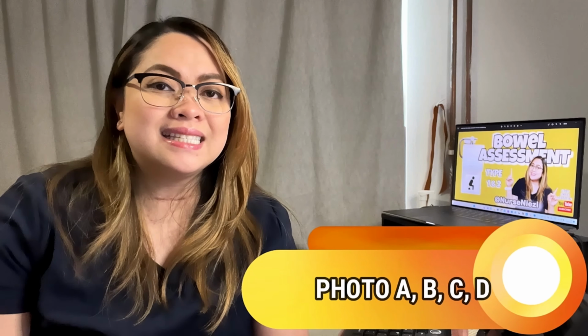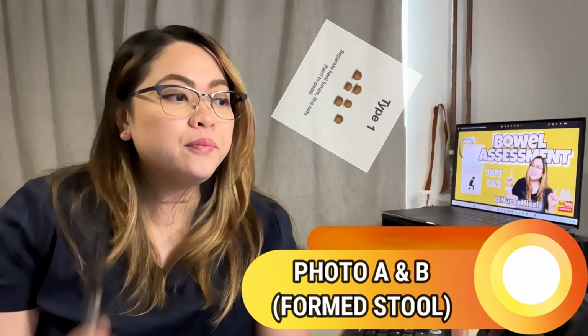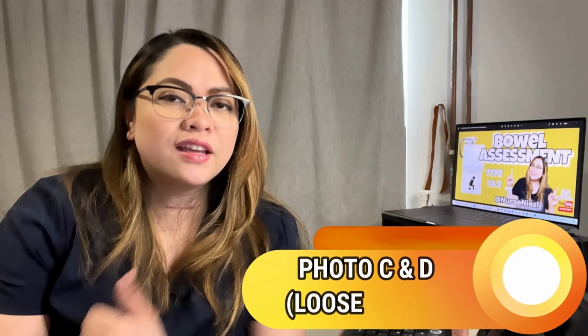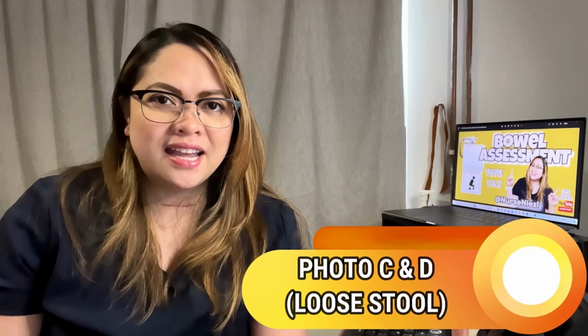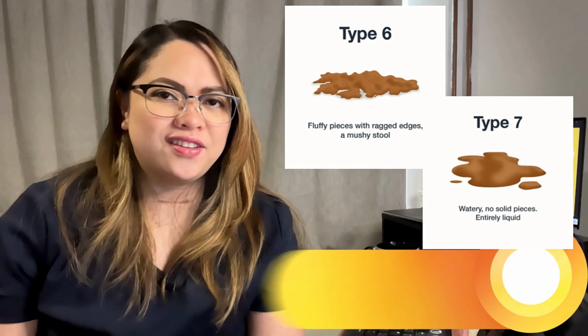Now that we have familiarized ourselves with the Bristol stool chart, let's head back to the exam. As you start, you will be given a Bristol stool chart, which we already familiarized ourselves with, and you're going to be given photos named A, B, C, and D. But remember this, photos A and B are usually formed stool. It's either type 1 or type 2. Whereas C and D, obviously, are loose stools, okay? Which means they are, yes, you're right, type 6 or type 7.